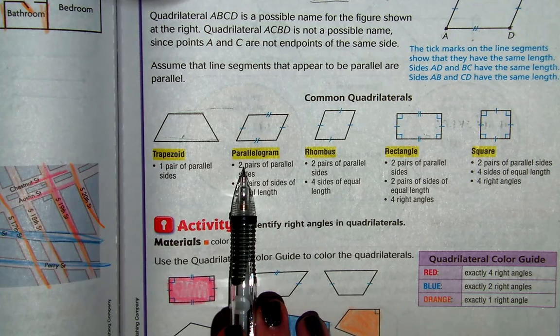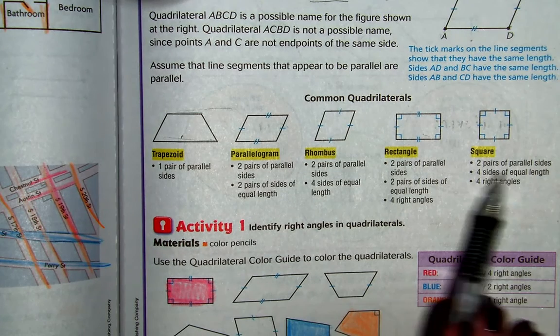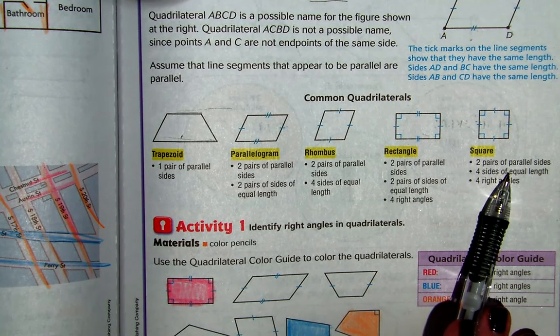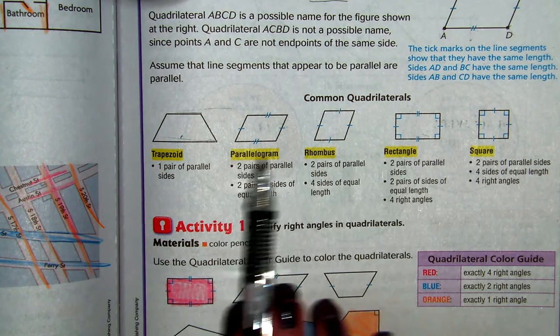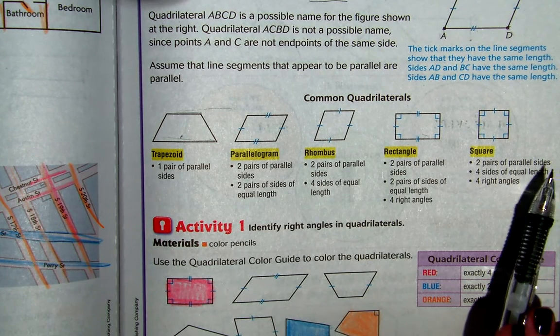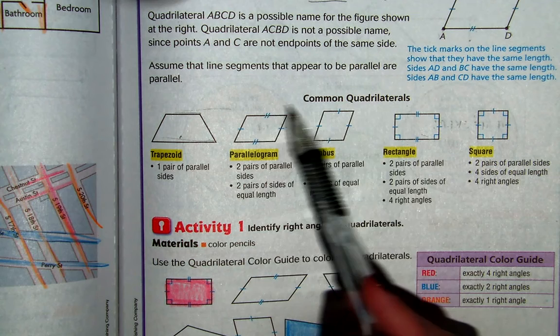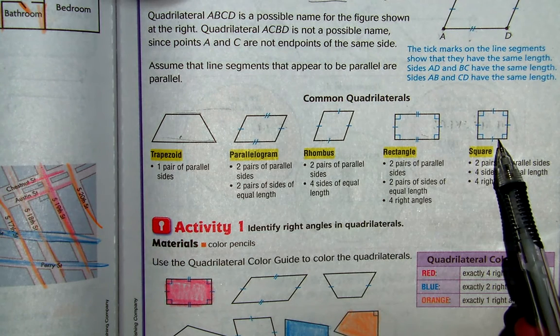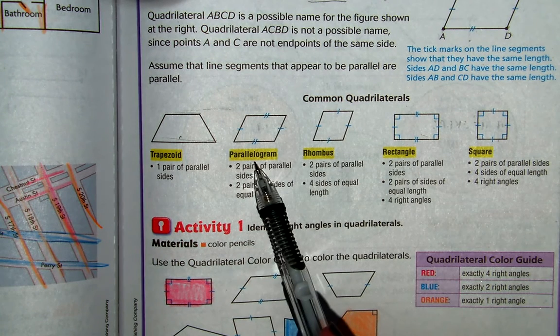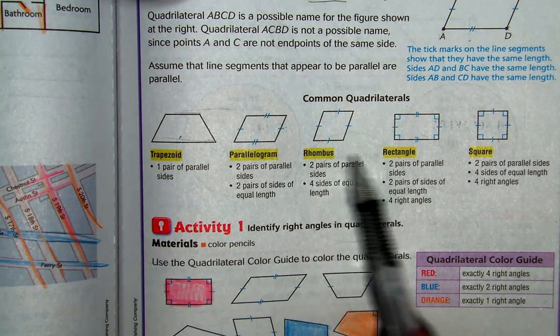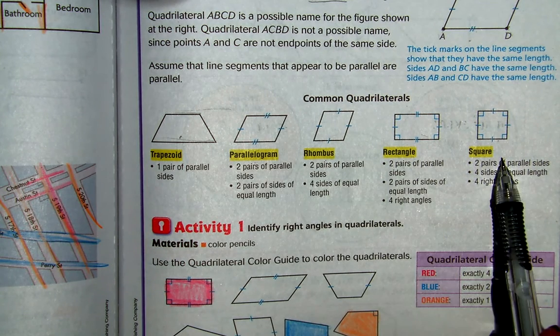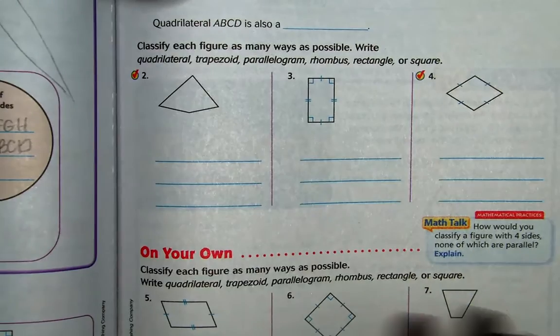Okay, so a square has all of these, it meets all of the qualifications of all 4 of these. So if you go from the general term, quadrilateral, it's a 4-sided shape. Then it's a parallelogram, we also know that. We know it's a rhombus, we know it's a rectangle, and it's also a square.